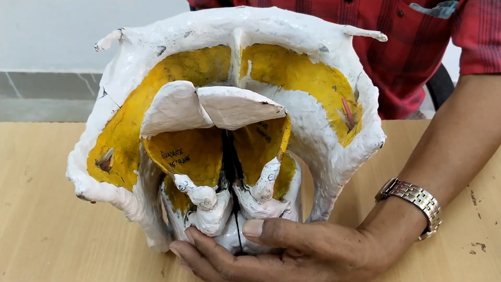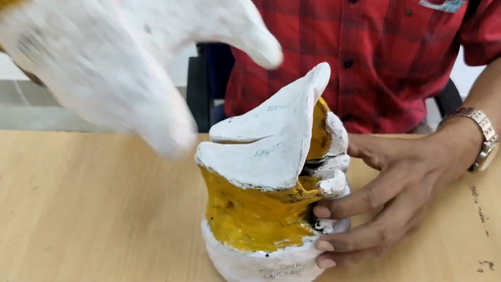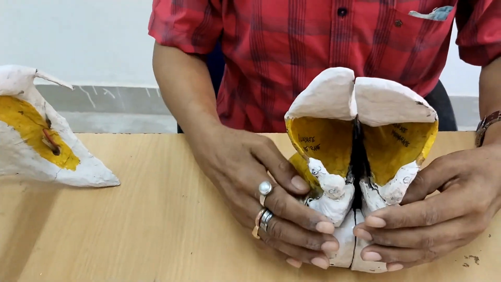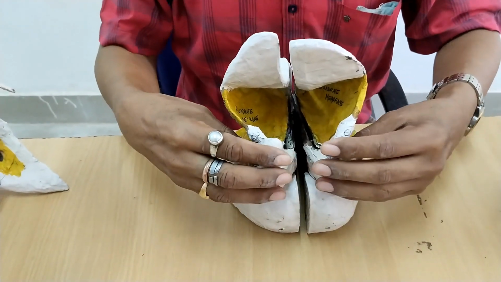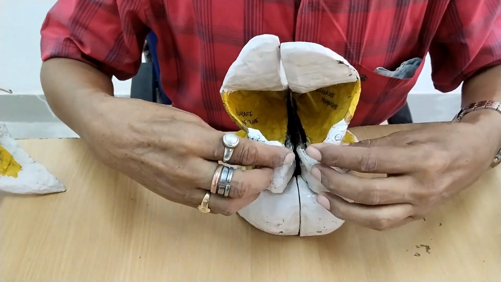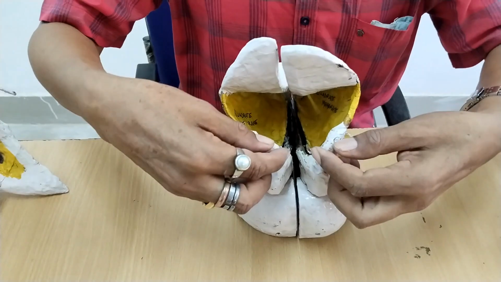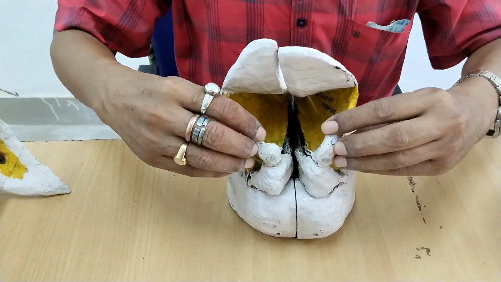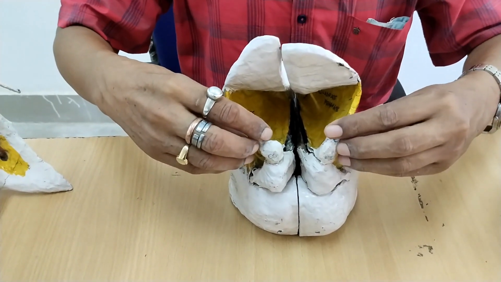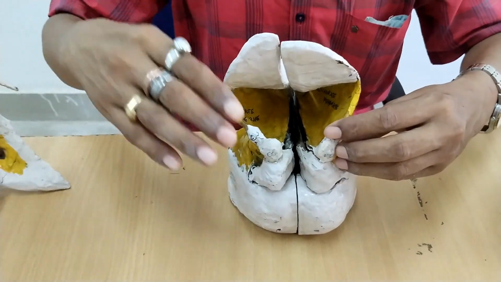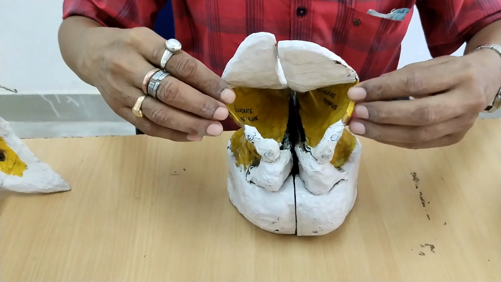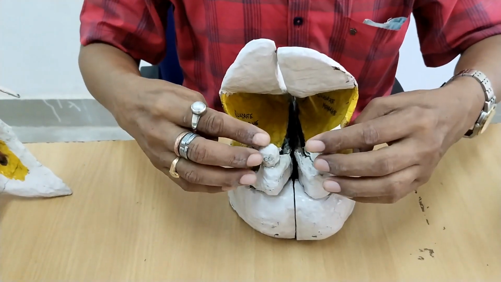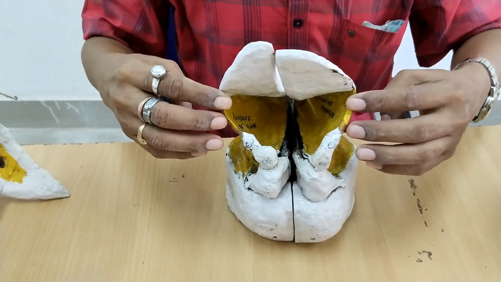Okay, now see, above the arytenoid cartilage, this one is called the corniculate, and this one is called the cuneiform. The cuneiform is the upper one, and this is called the aryepiglottic fold. This one is called the aryepiglottic fold.